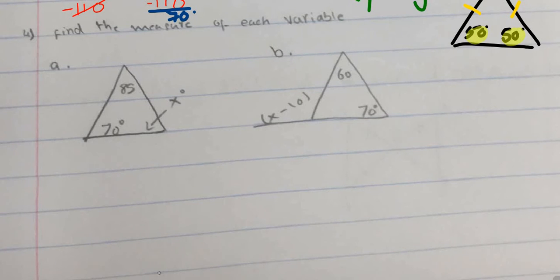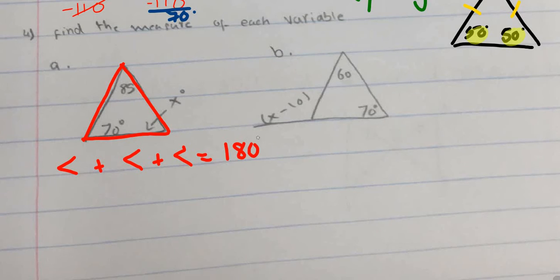Okay, so for these problems here, this first one is based on the simple fact that the 3 angles of a triangle on the inside add up to 180 degrees. So we write it down like this: angle plus angle plus angle equals 180. Therefore, we're going to go 70 plus 85 plus an unknown angle x equals 180.